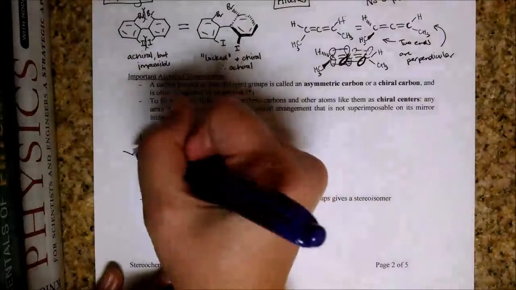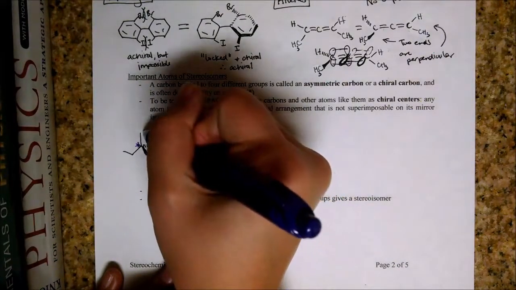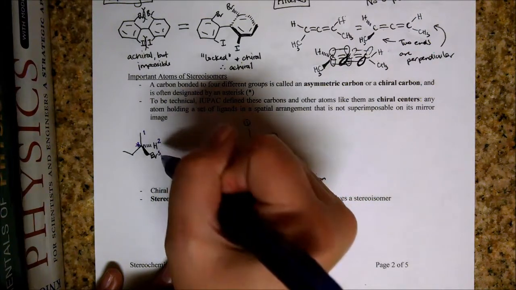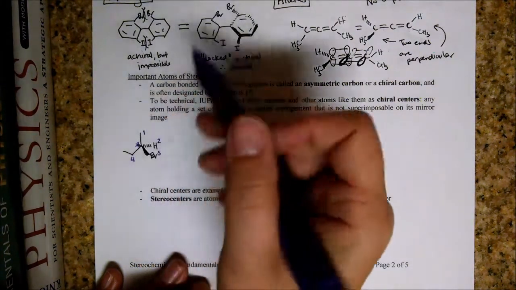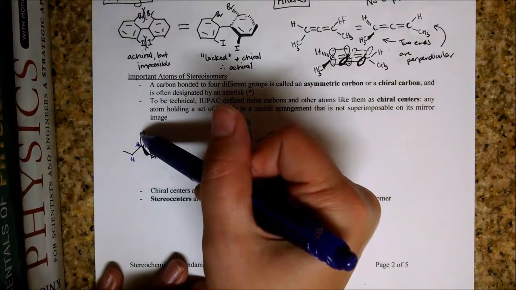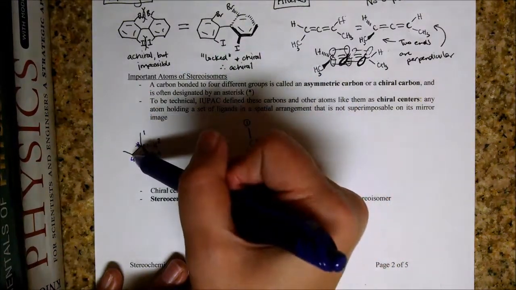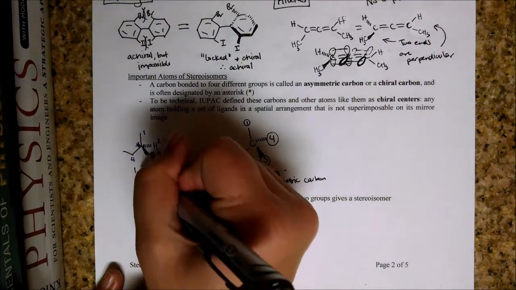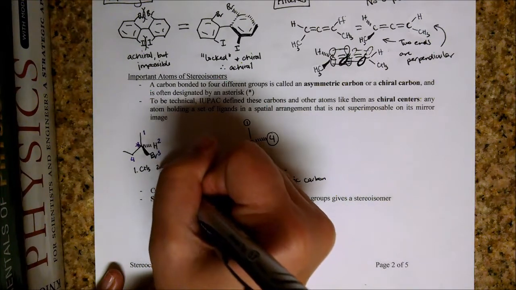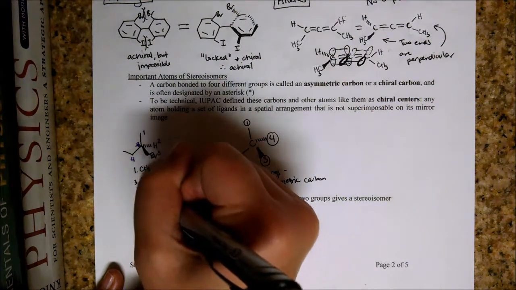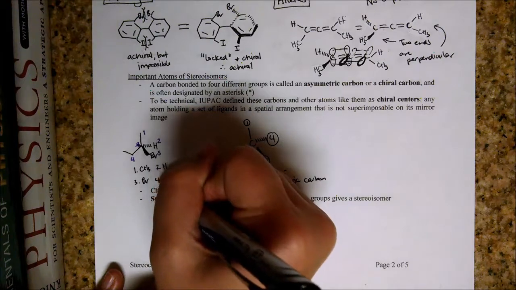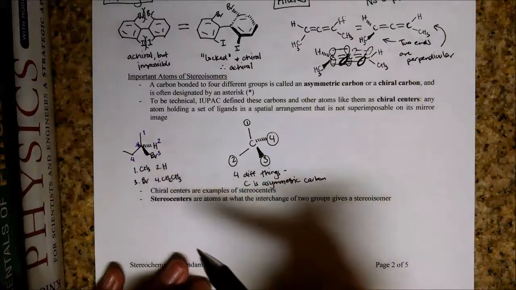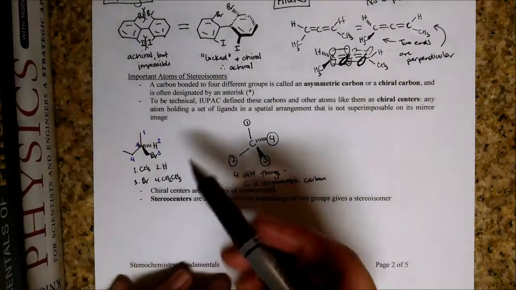It's actually right here. Okay, because here's 1 group, here's a second different thing, third different thing, and here's the 4th group. And although 1 and 4 are both carbons, the 1 group is a CH3, and the 4 group is a CH2CH3. Okay, so the 1 group is a CH3, the 2 group is an H, 3 is a Br, and 4 is a CH2CH3. That's different than the CH3. So you have to keep going to look for a difference.